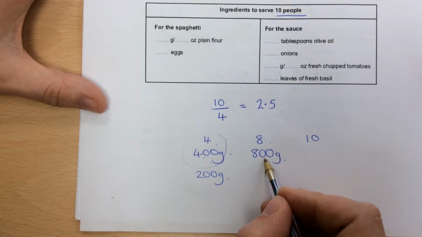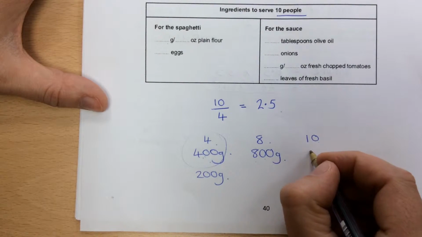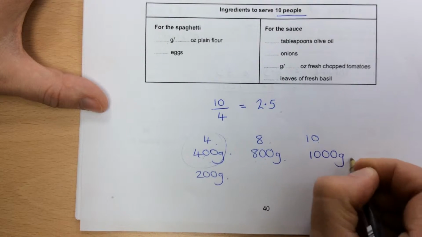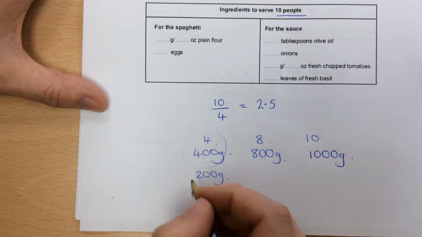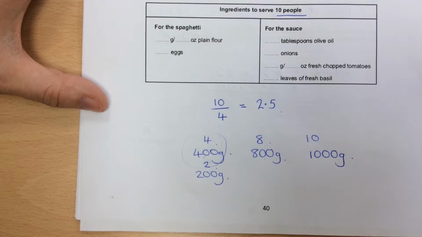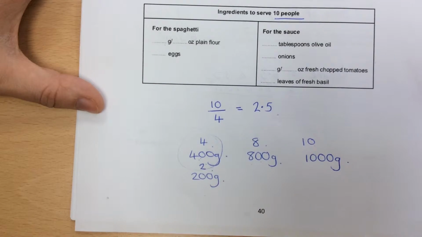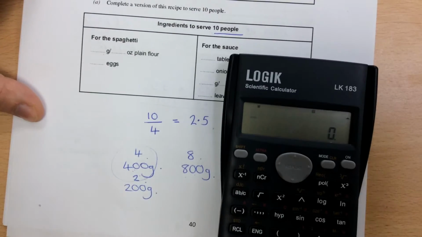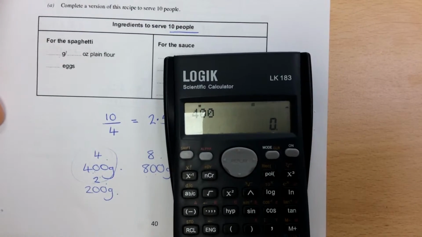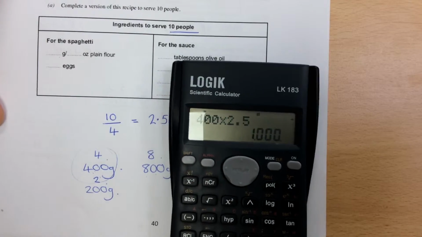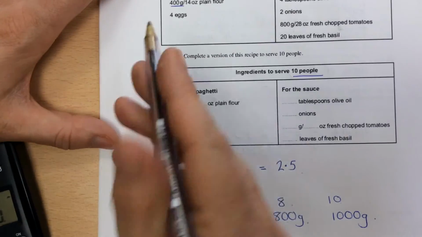So I'd add it on to the 800, which gives you 1,000 grams. Okay, so that's for 2. So you can either keep doing that, add on the double and half one, or you could times it by 2.5. Now double check in your calculator, 400 grams times 2.5 gives you 1,000 grams.